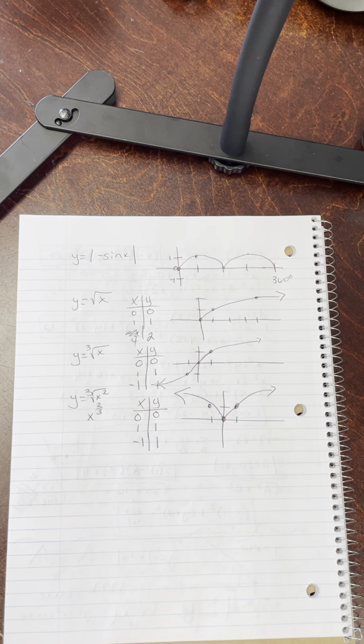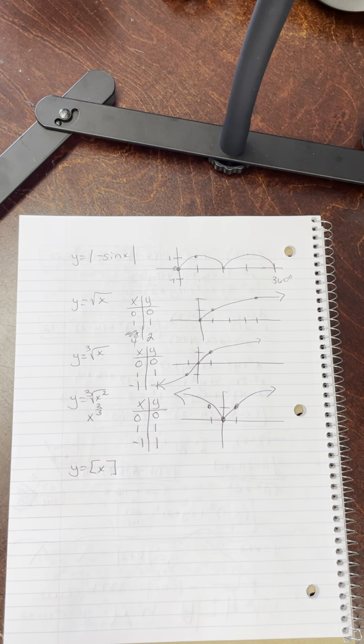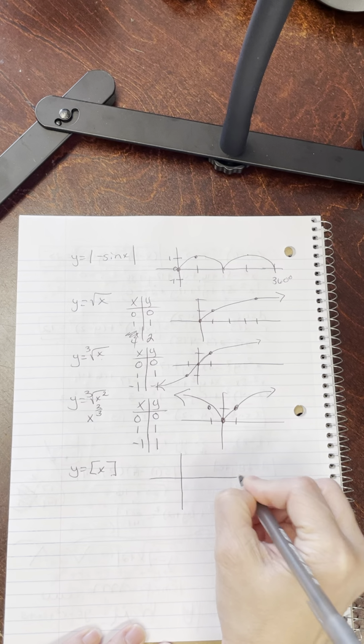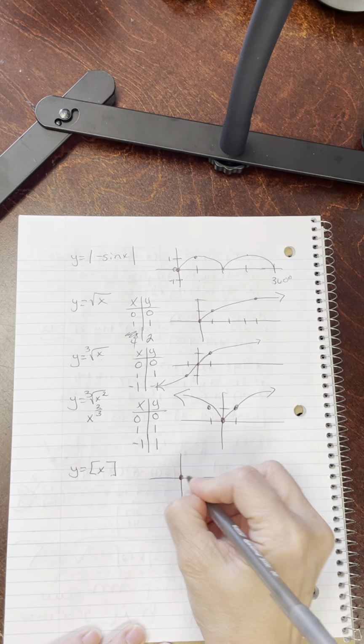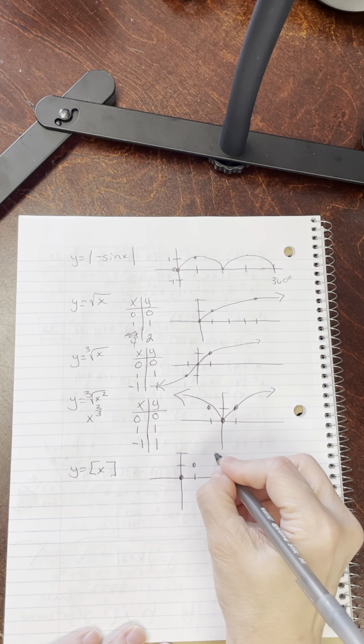Now, example 3, graph y equals, and if we got this far in the trig book, you should already recognize this as a very special looking picture. And if we didn't, then this is new. And it is the greatest integer function. And it basically means a stair step. So 0 graphs a 0, 1 graphs a 1, 2 graphs a 2.